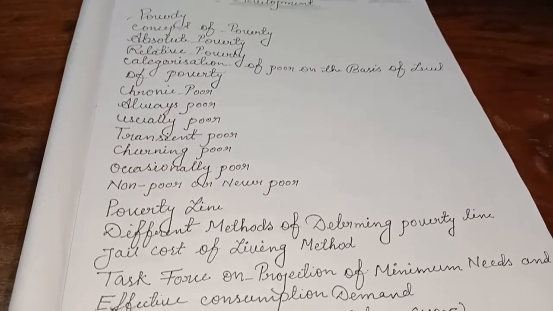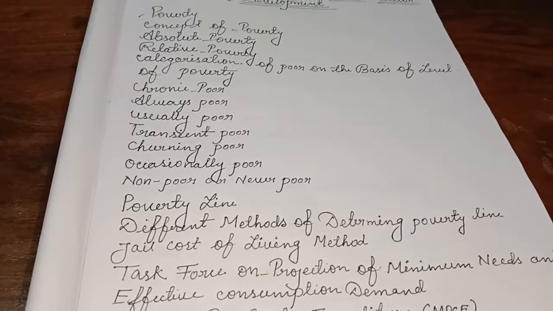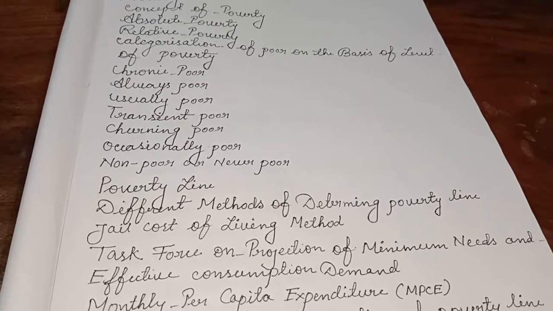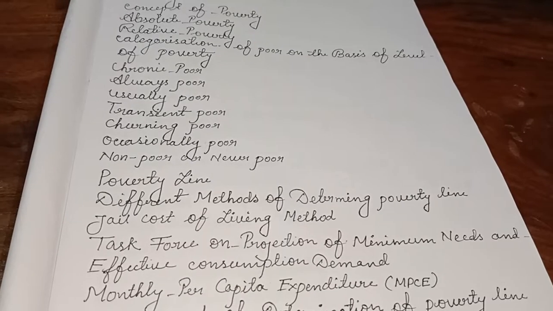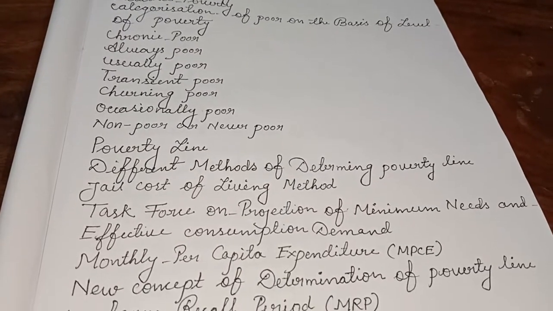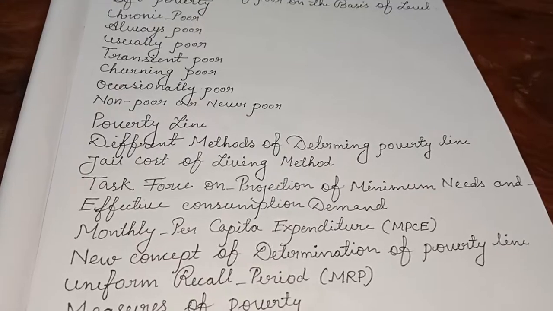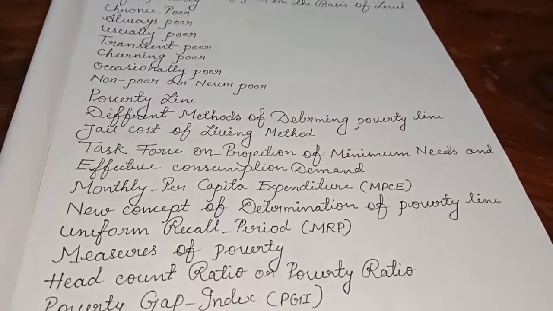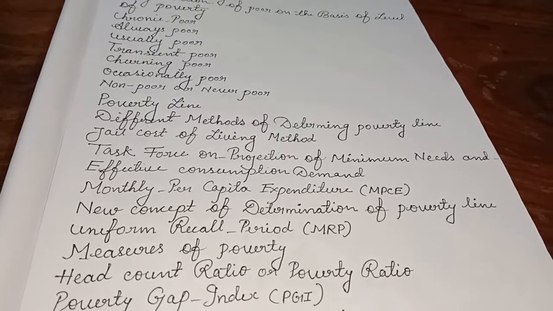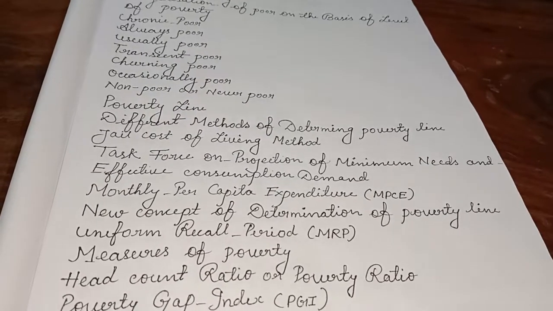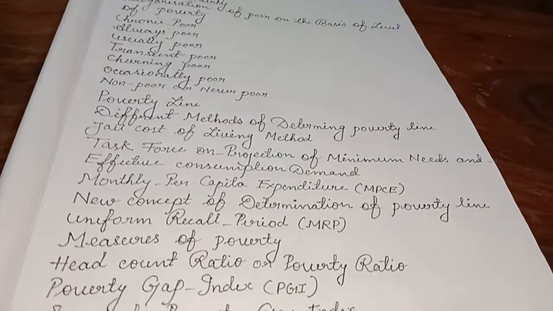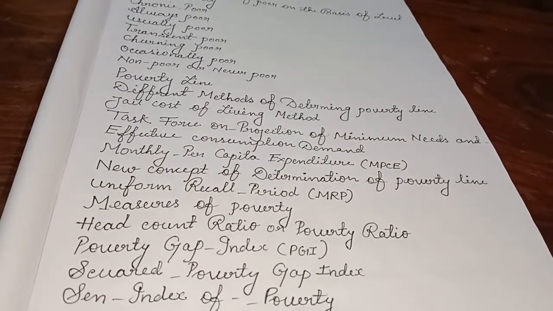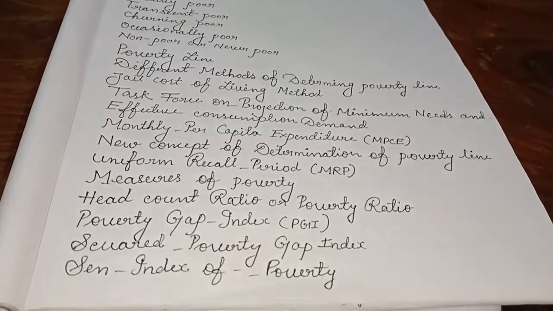Poverty line. Methods of determining poverty line: Planning Commission cost of living method, Task Force on Projection of Minimum Needs and Effective Consumption Demand, monthly per capita expenditure MPCE, new concept of determination of poverty line, uniform recall period URP, MRP. Measures of poverty: headcount ratio or poverty ratio, poverty gap index PGI, squared poverty gap index, Sen index of poverty.